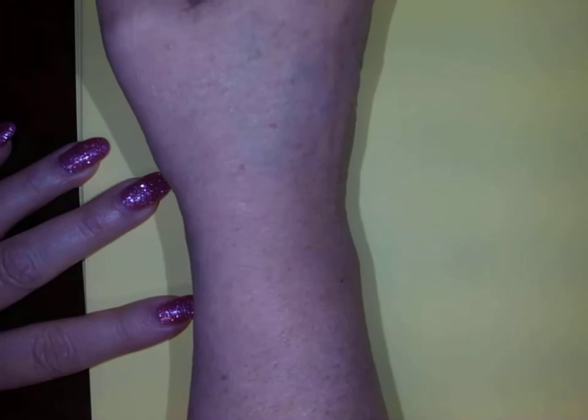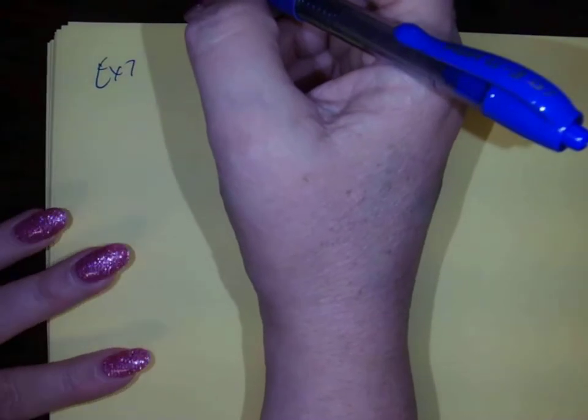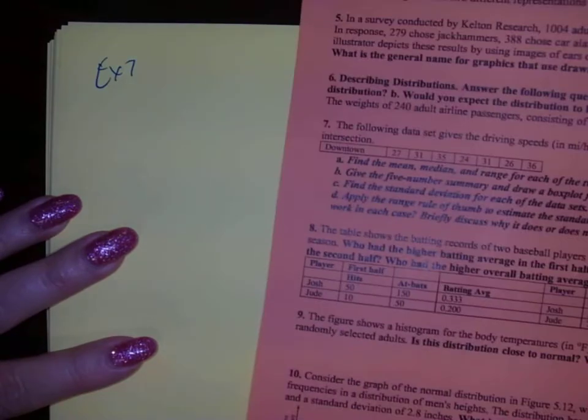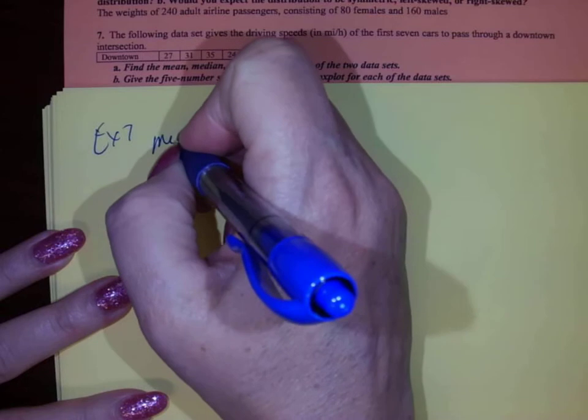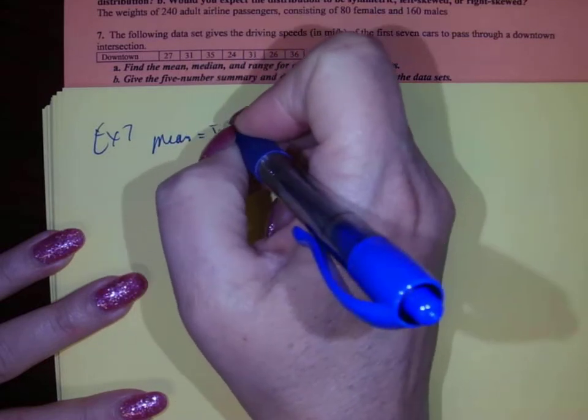This is example 7. So for example 7, first of all, we need to find the mean. So let me put this right here so we can see our data. So we've got to find the mean, which remember is also our x bar.